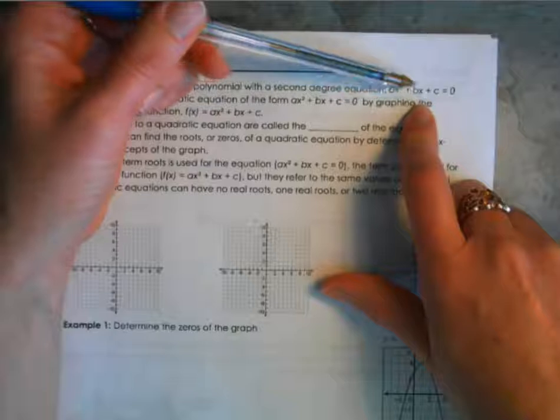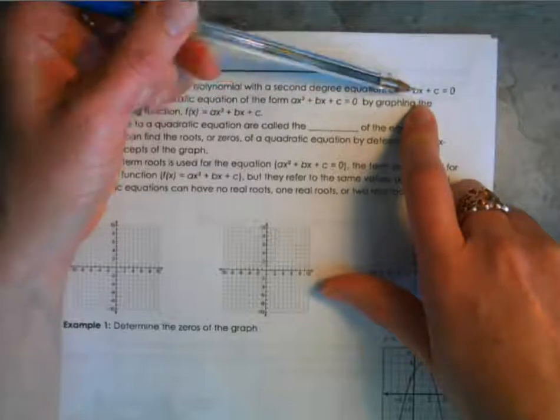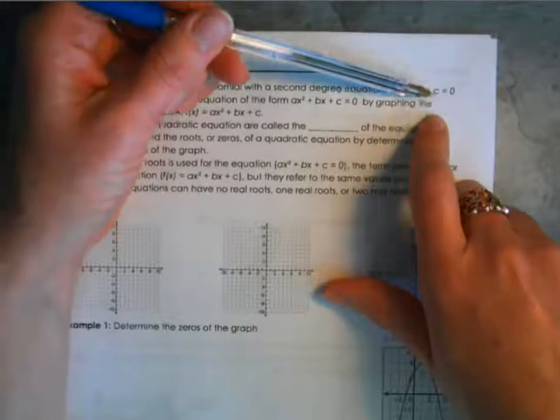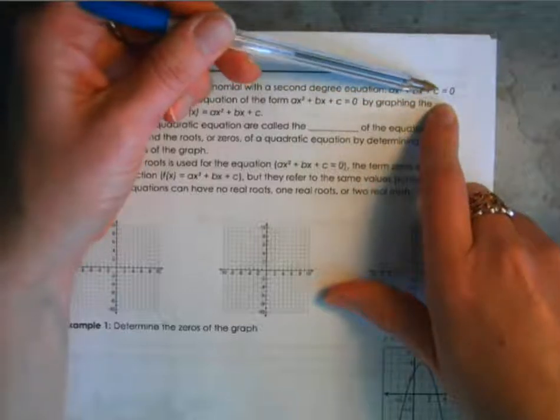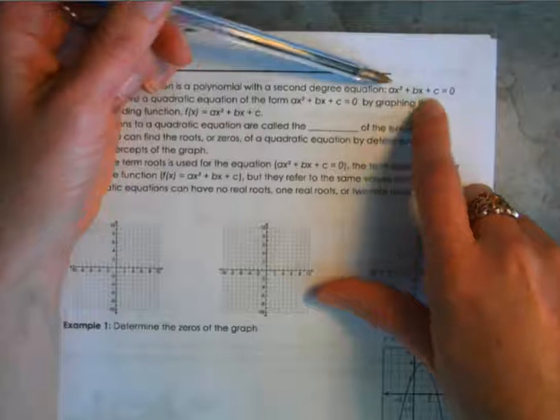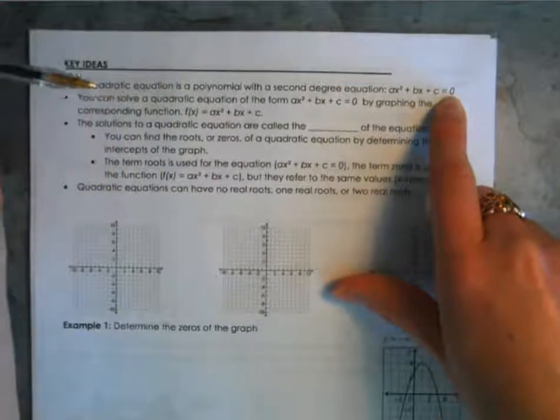Plus bx, so b is a different number that's multiplied by x, and then plus c, and you can see there's no x there, so this is just going to be any number value. And altogether, those things should be set equal to 0.